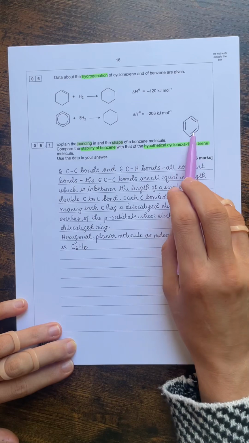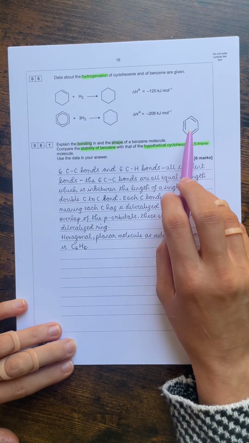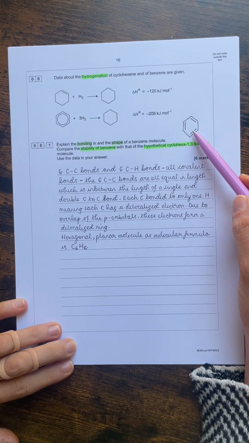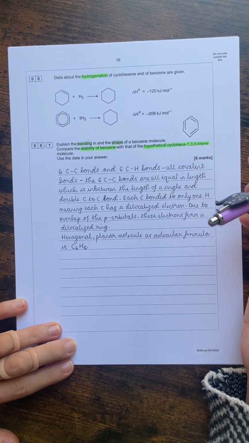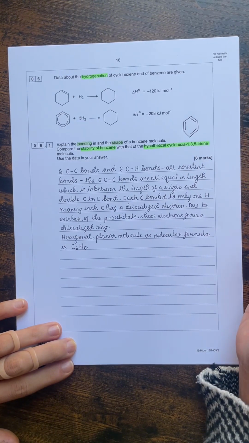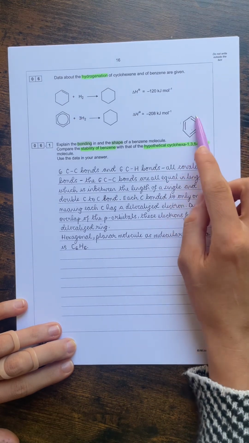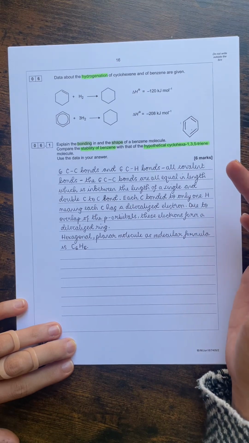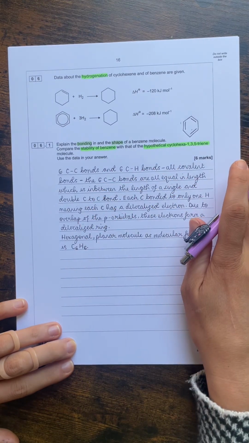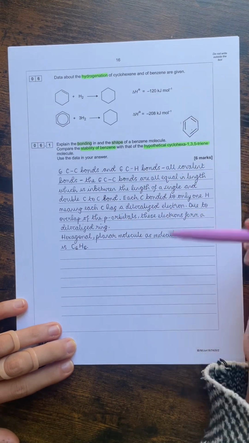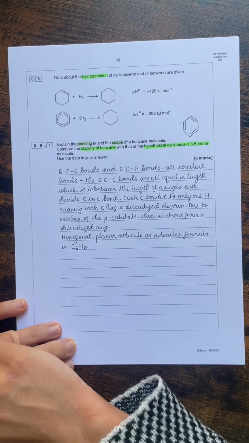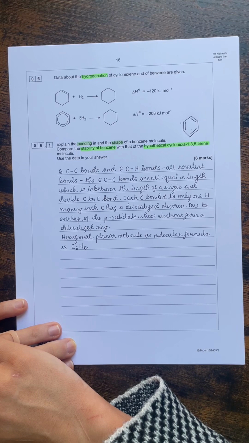The bond lengths were one of the pieces of evidence that disproved him. Another was the fact that benzene didn't react with bromine water in the same way an alkene would. We would expect to see, if it had 3 double bonds, the bromine water go from orange to colourless. We didn't see that. Benzene doesn't undergo addition reactions, and that again comes back to this delocalised ring. And then the third piece of evidence was the enthalpy of hydrogenation data, which is what we've got here.